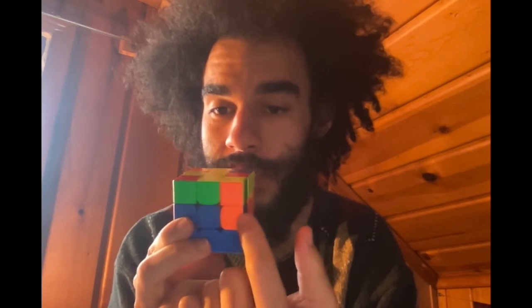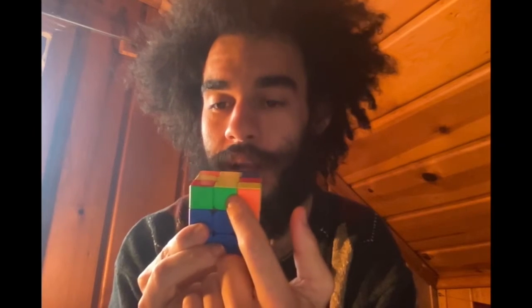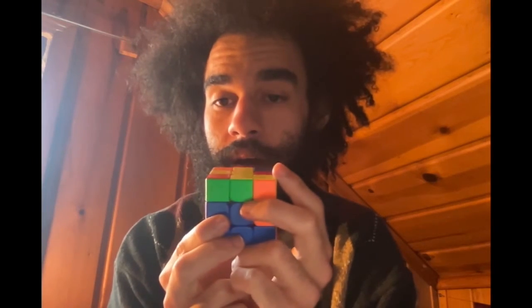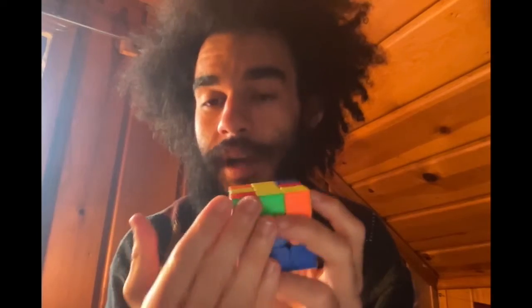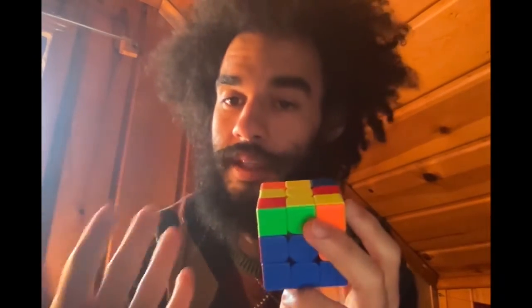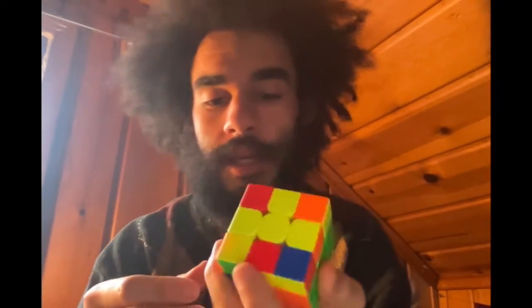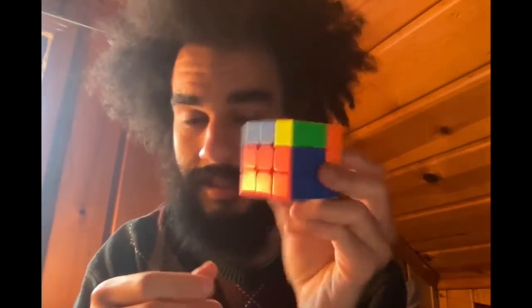And then once this middle layer piece is in the top layer, then we can do step number one again, which is to find an edge piece in the top layer. It'll be in the top layer, and then we can orient it and then use the algorithm. Okay, so here's what that would look like using this example.